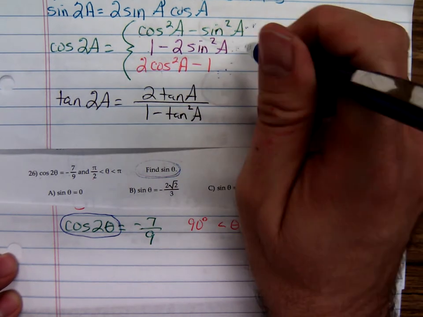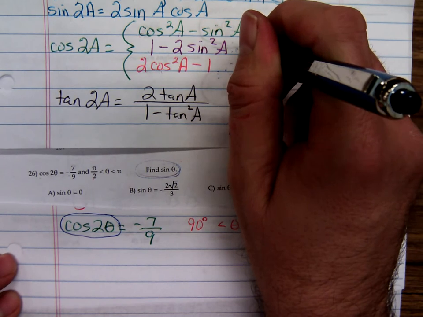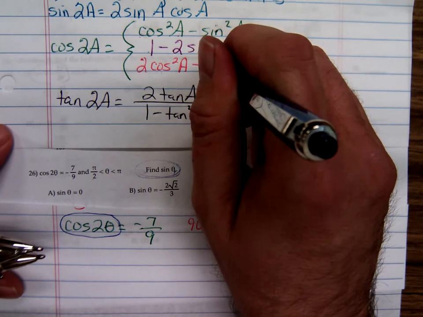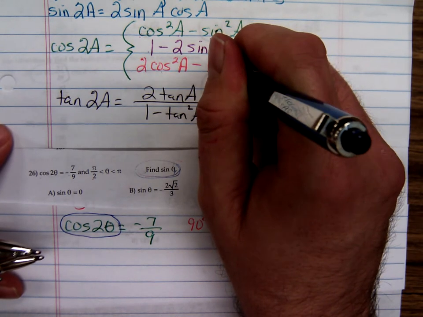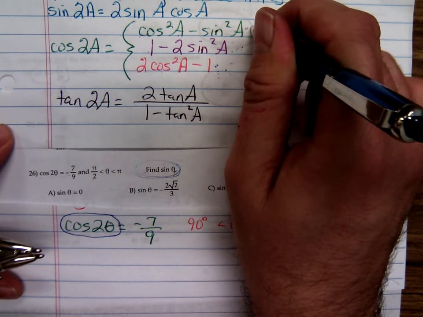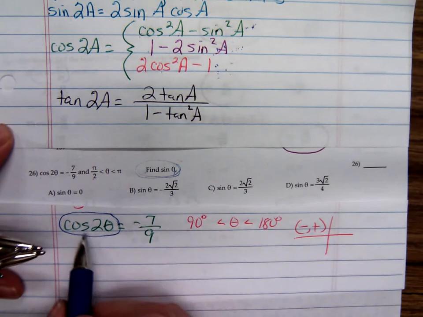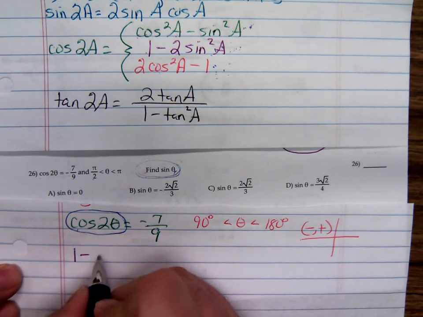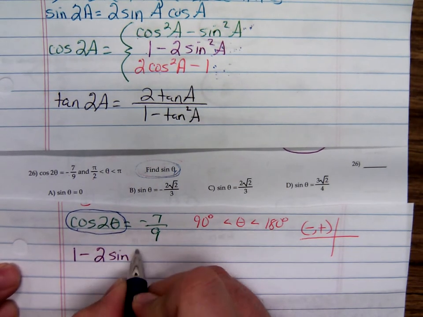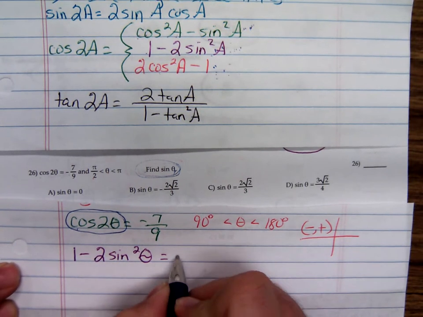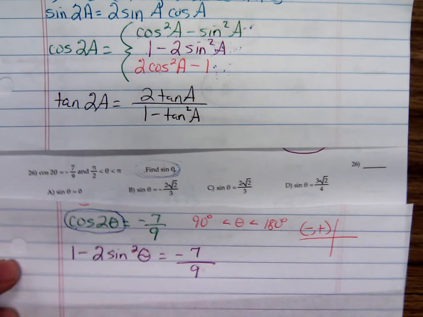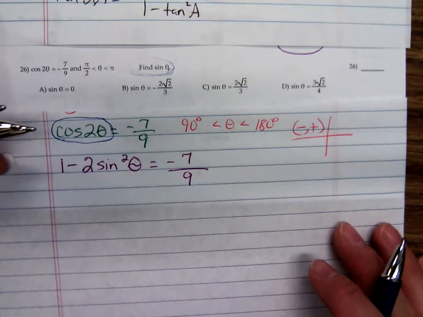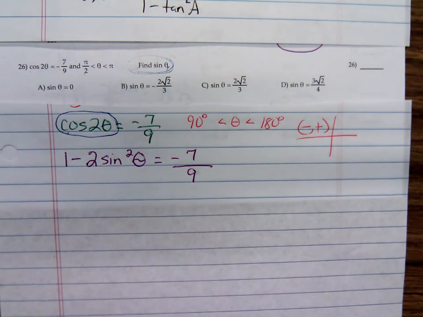If it had said find cosine theta, you do this one. You sure wouldn't use this one. Okay? So I'm replacing this cosine 2 theta with 1 minus 2 sine squared theta. It's negative 7 over 9. Now I've got to go through and solve this thing for sine theta.